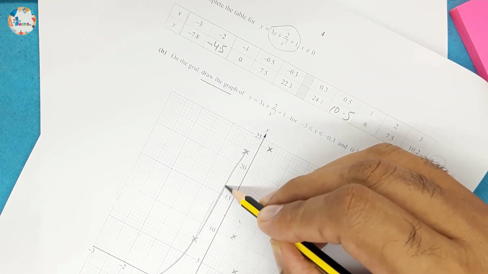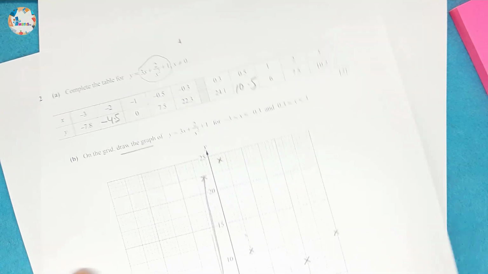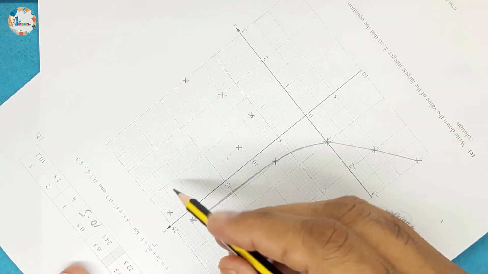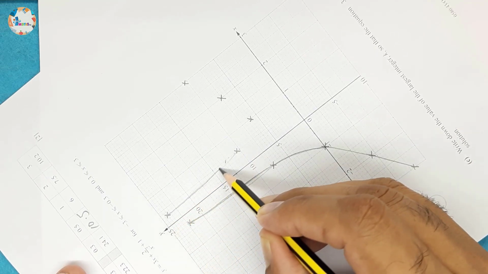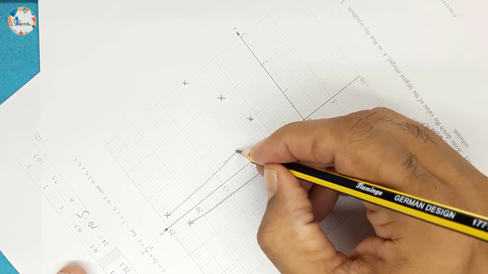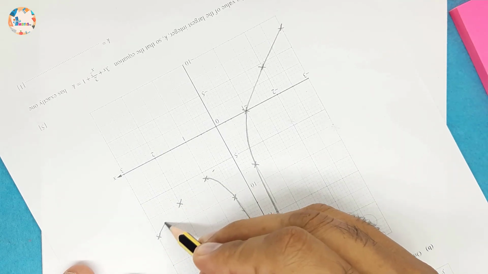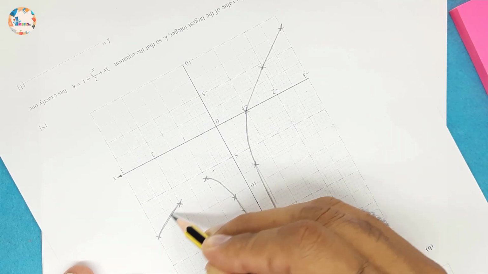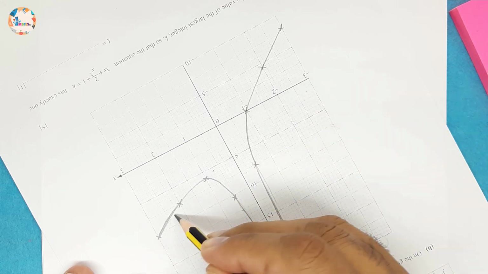We can draw a smoother curve like this. So almost we have plotted this. Now this side also we have to draw. We can turn like this, and this side also we have to plot a freehand curve like this.